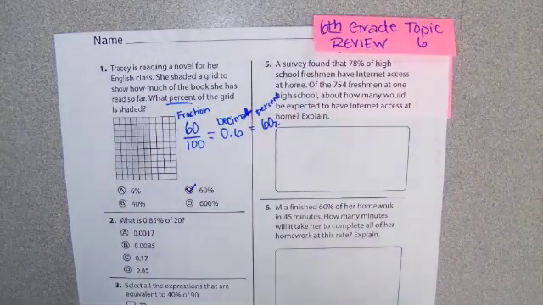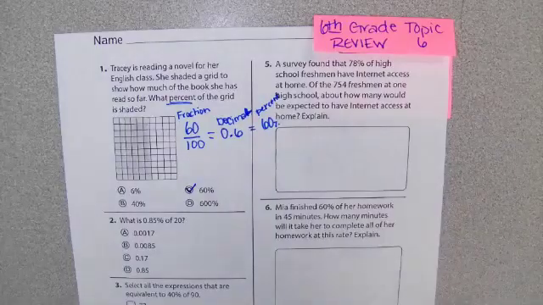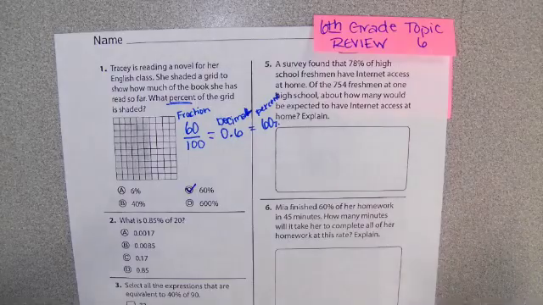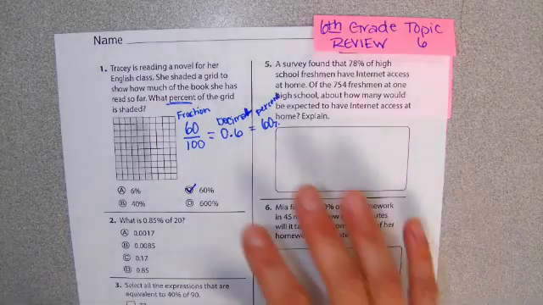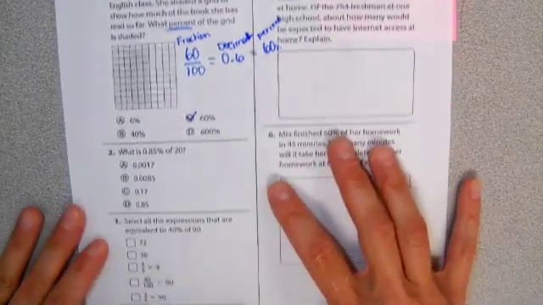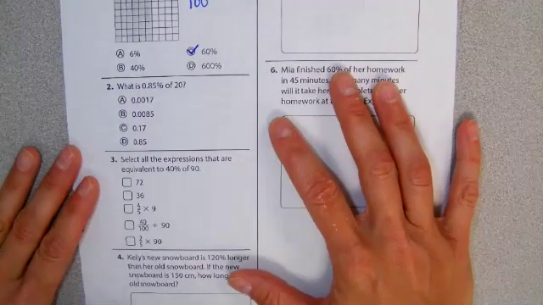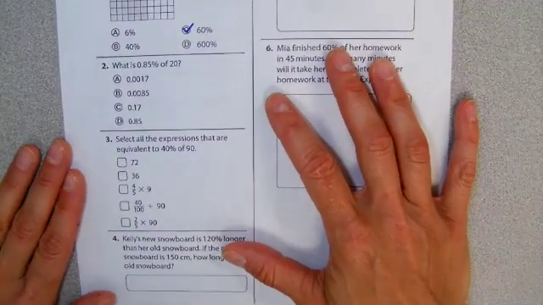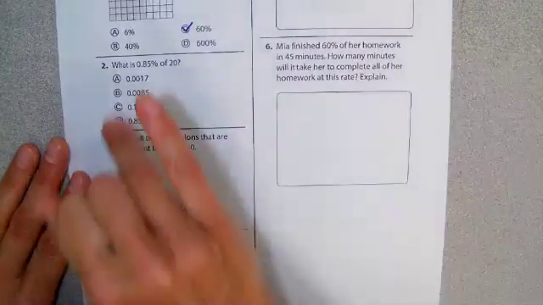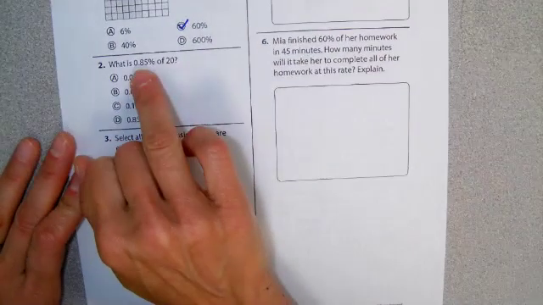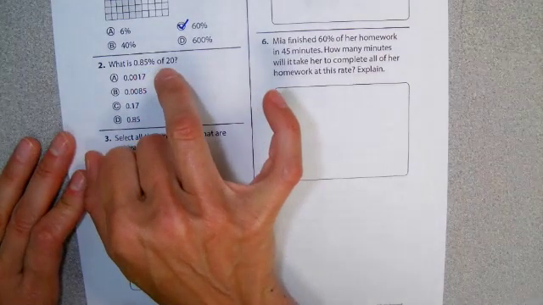Okay, next question. This next question is where we're gonna use our first helpful hint. So there's no 100 square, and it has a decimal already, which is where some kids get confused. But it says, what is 0.85% of 20?